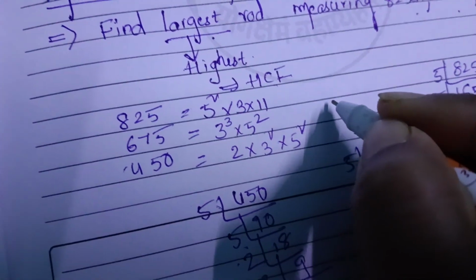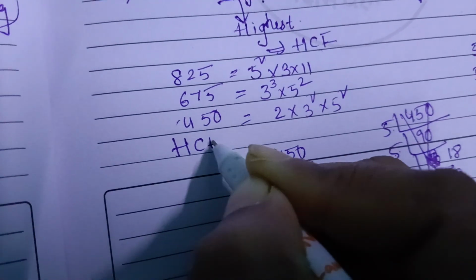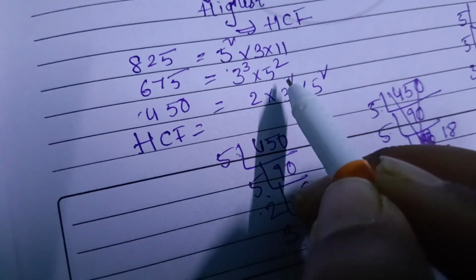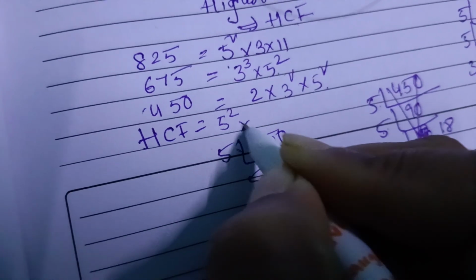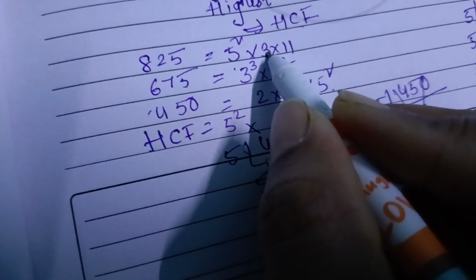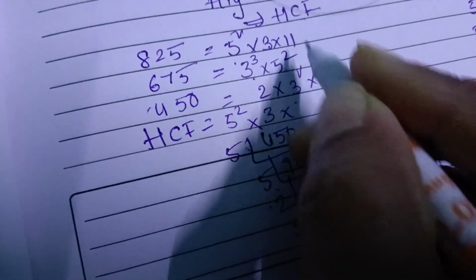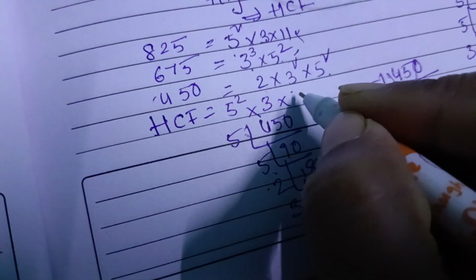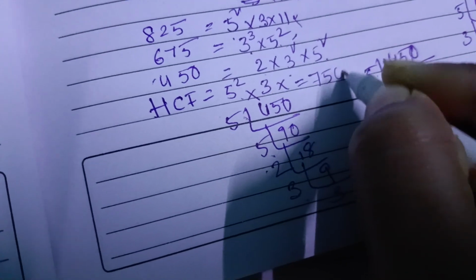How to find the HCF? All of you know, right? HCF means highest common factor. First you go for 5: 5 square here, 5 square here, 5 square here, right? You can start with the least numbers also. And with 3, only 3 power 1. In 3 cube we will have one 3, here also one 3. And 11 is not there in these two numbers, 2 is also not there in these two numbers. So our HCF is 5 square into 3, that is 75 centimeters.